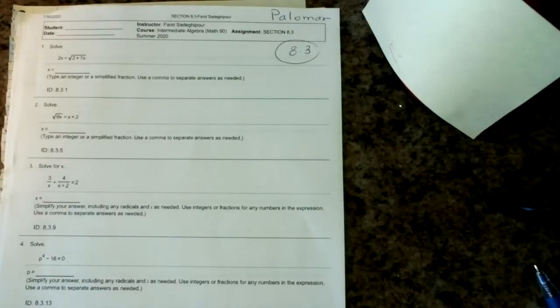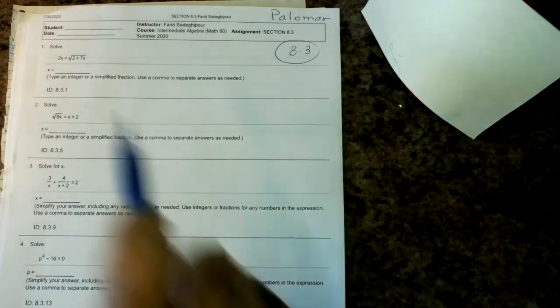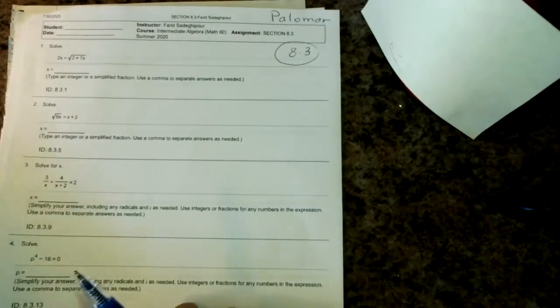Section 8.3. In this section, first we try to solve some radical problems, like problem number 1.